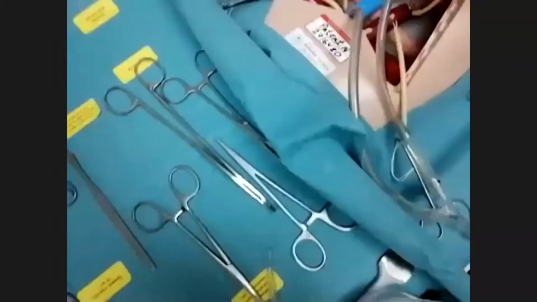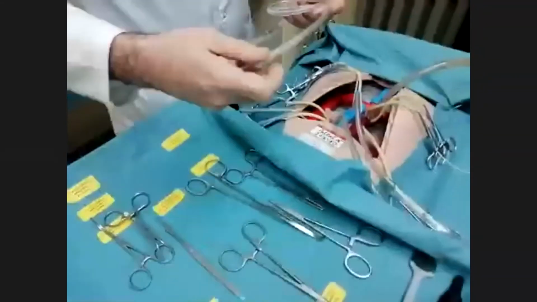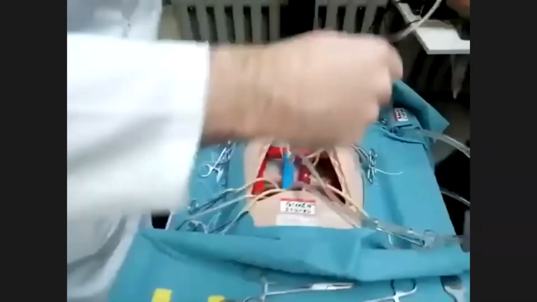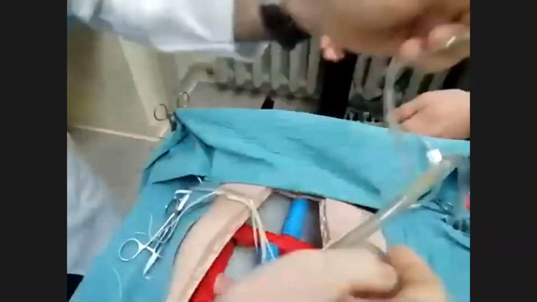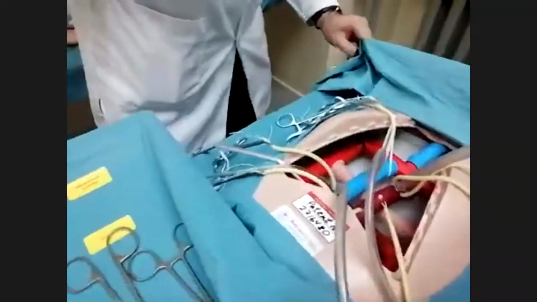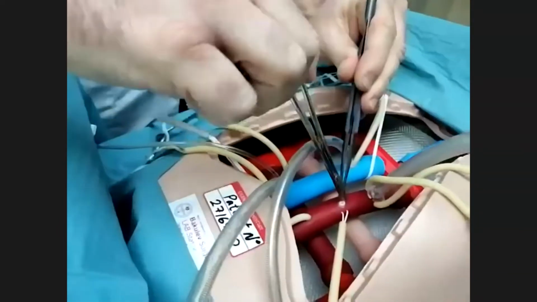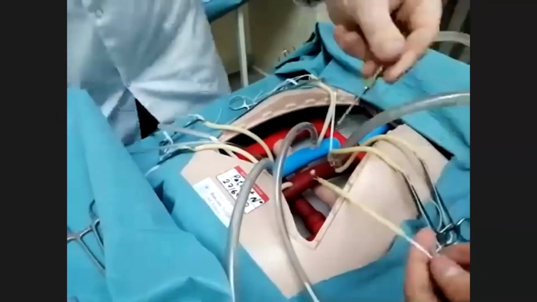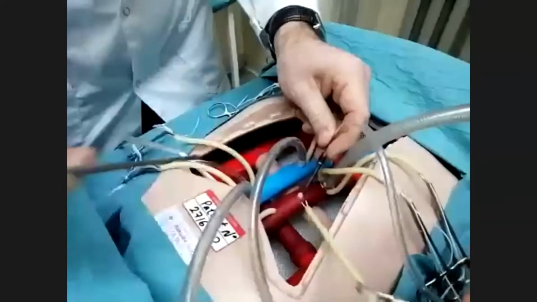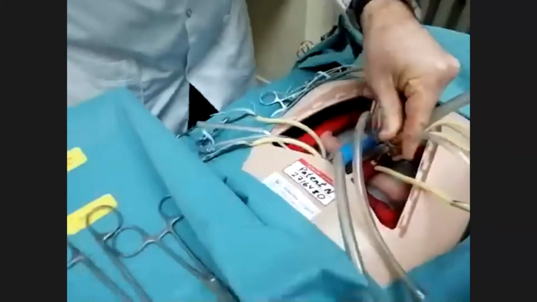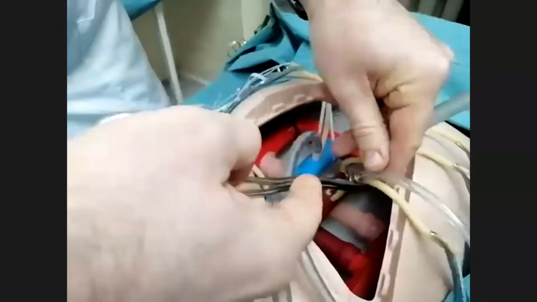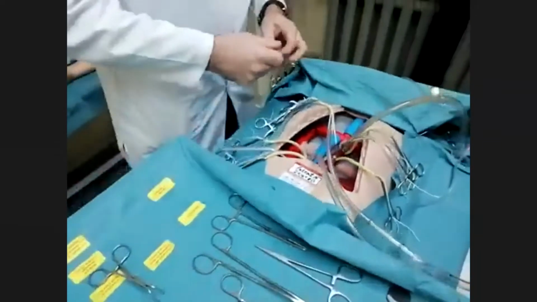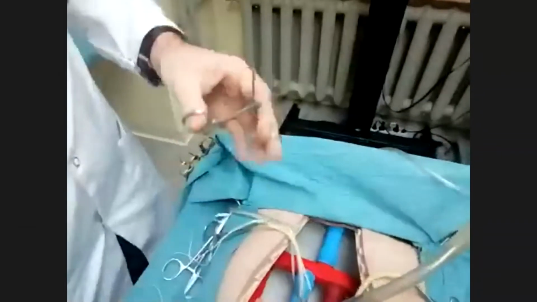Next, we do the cardioplegia procedure for stopping the beating heart. Okay. Posting for the cardioplegia cannula here. Then I'm ready to cross-clamp the aorta for cardioplegia and stop the heart beating.